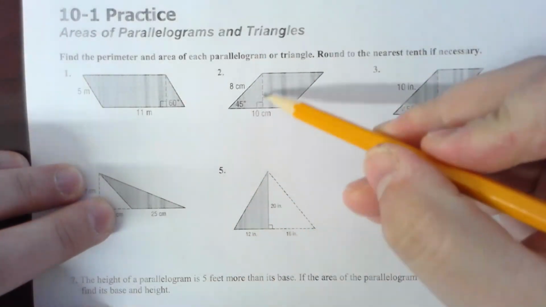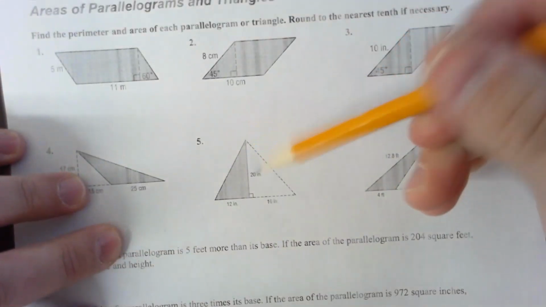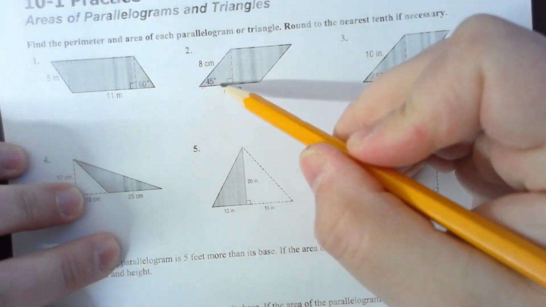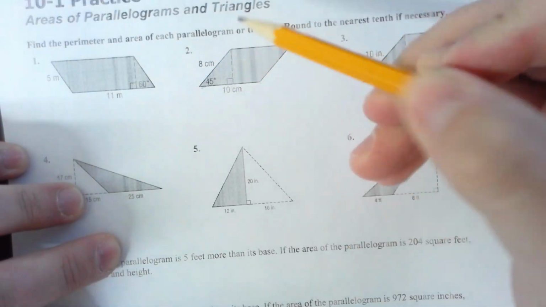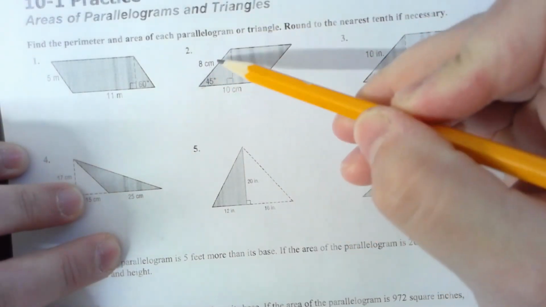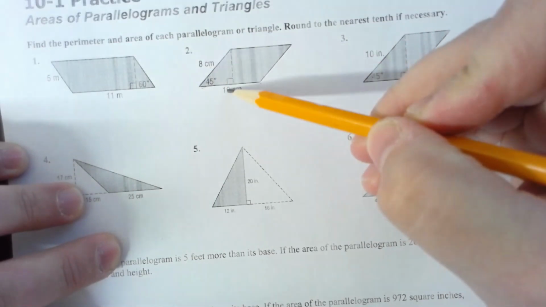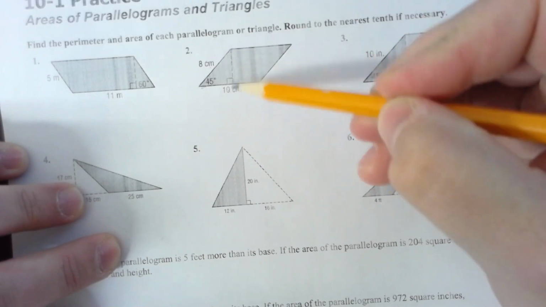Okay, so my formula for a parallelogram is going to be base times height. So I need to identify where the base is at. Here, if I take the 10 centimeters here as the base, this would be my height, but notice that it is not given to me. This is given to me, this 8 centimeters, but I'm not just multiplying these two together because this is not the height. So how do I find out my height here?